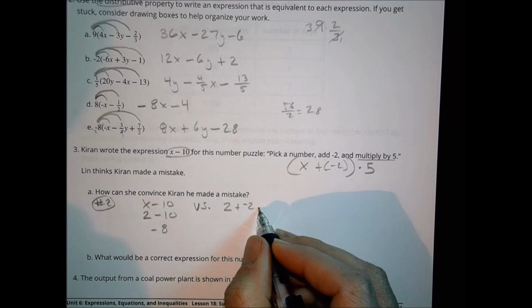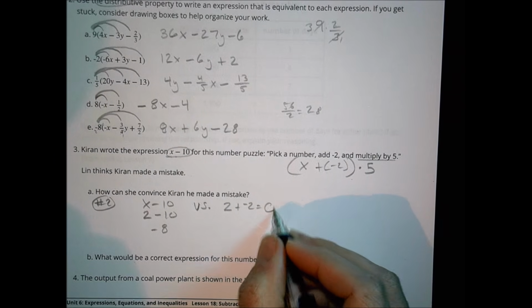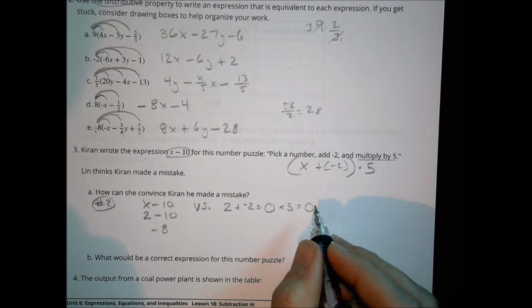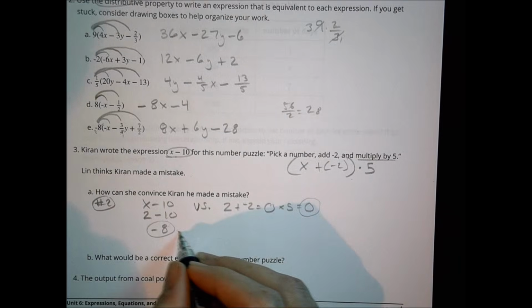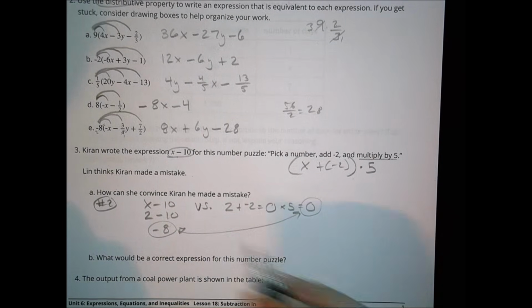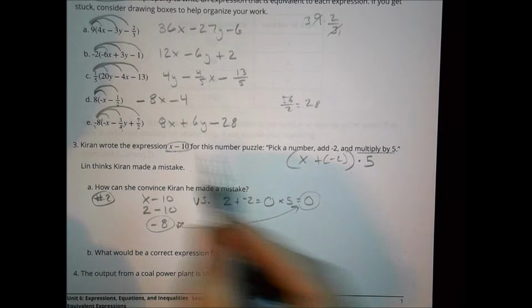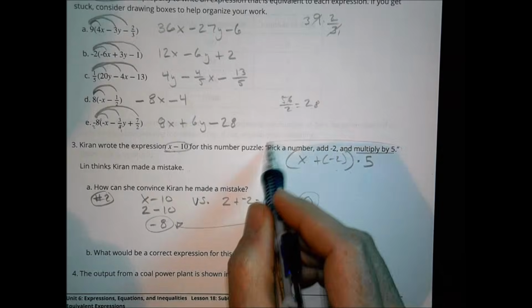So now I'm at what? 0. If I multiply that by 5, I'm at 0. Does this match that? No, it does not. Not going to work out too well. So that means that the expression doesn't actually work with this phrase right there.